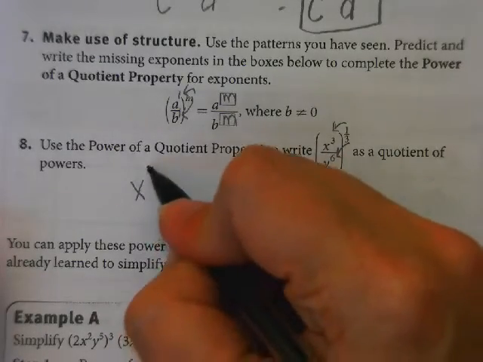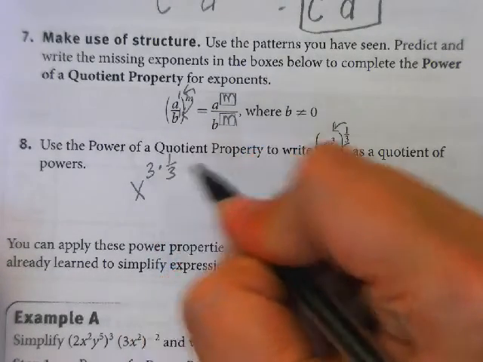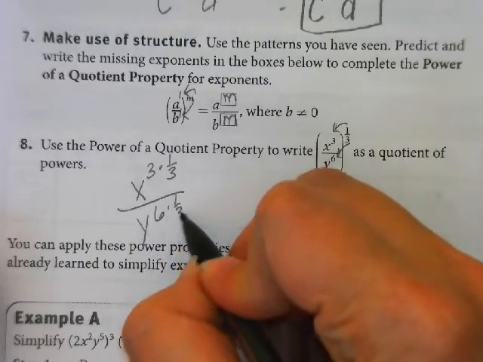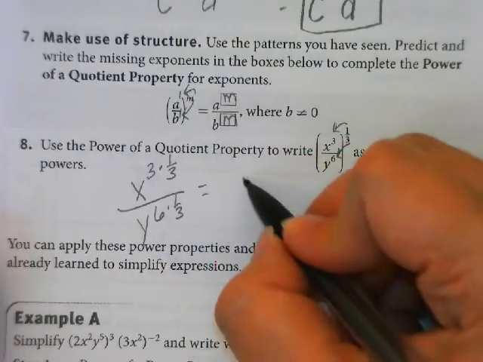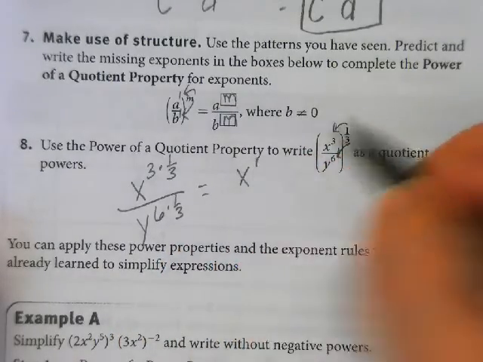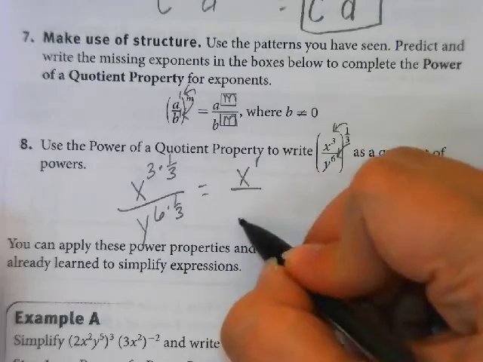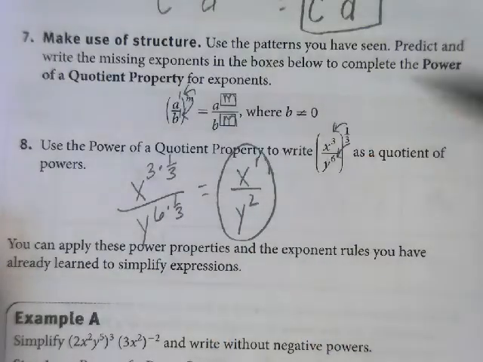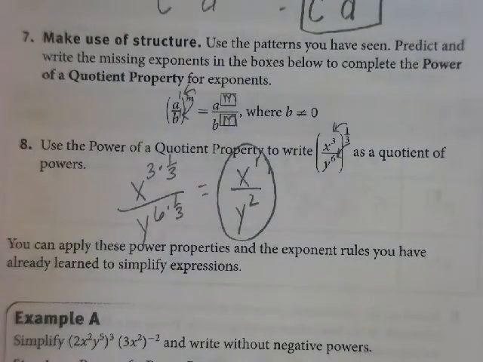So this becomes x to the 3rd times 1/3 over y to the 6th times 1/3. Well, what's 1/3 of 3? 1. What is 1/3 of 6? 2. So our answer is x over y squared. Okay, so let's do a couple of practice ones together.